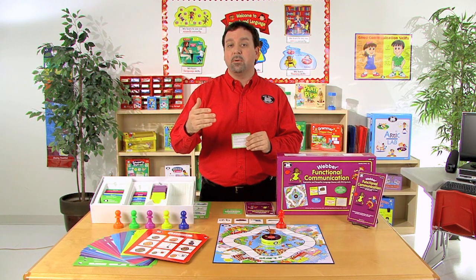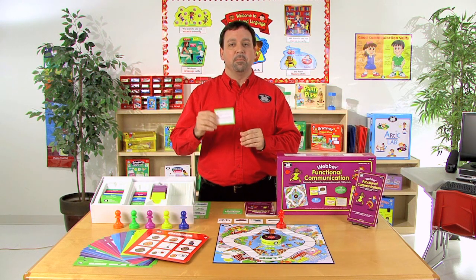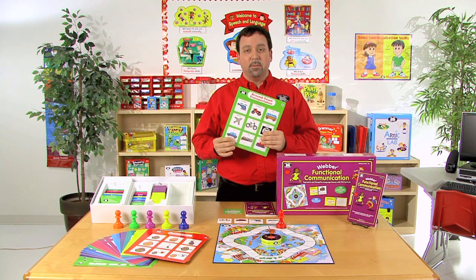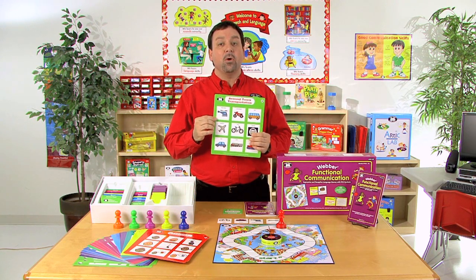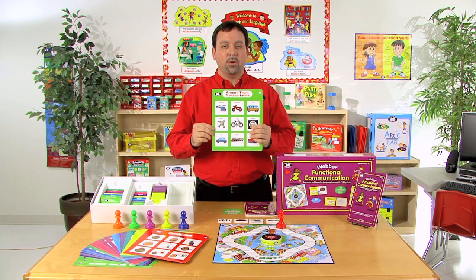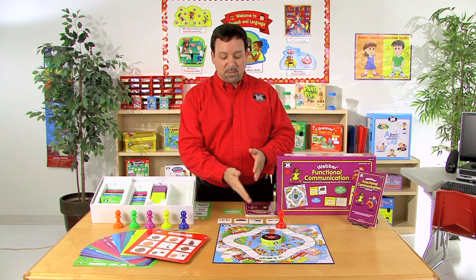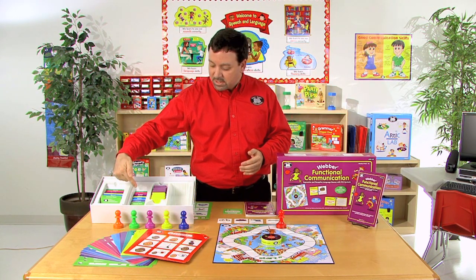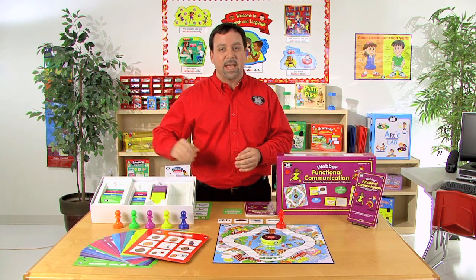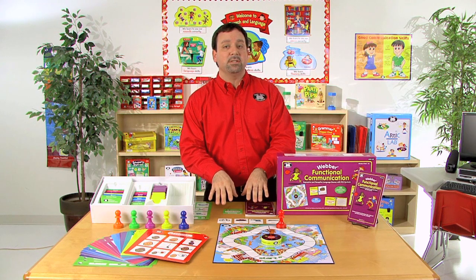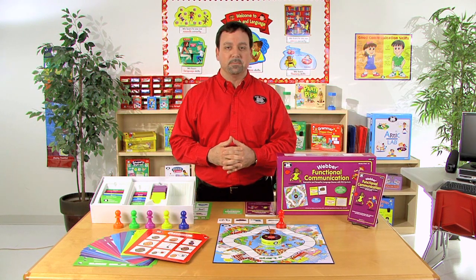If they're nonverbal and they need a little additional help communicating, what we can do is use the game board, and then we can track their eye movement or have them point to the correct response. Also, we can use the picture communication symbols that once again here are neatly organized in the game box and have those laid out so that the student has choices when answering those questions.